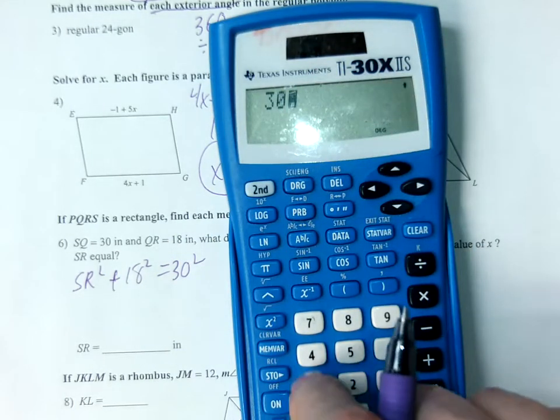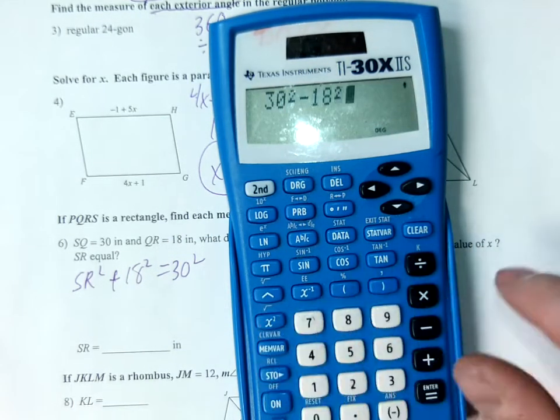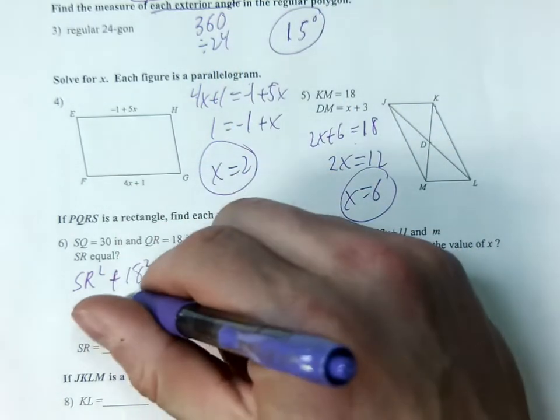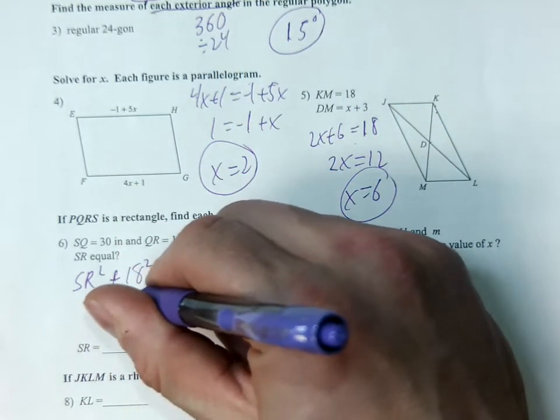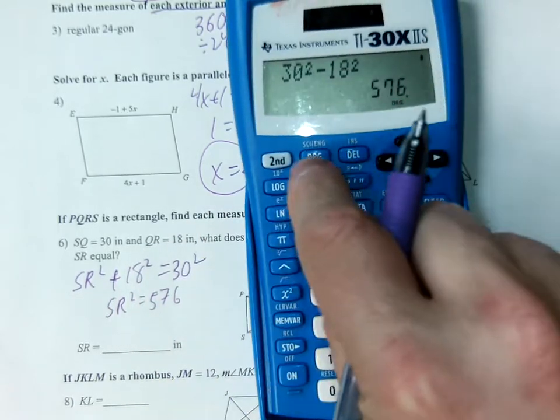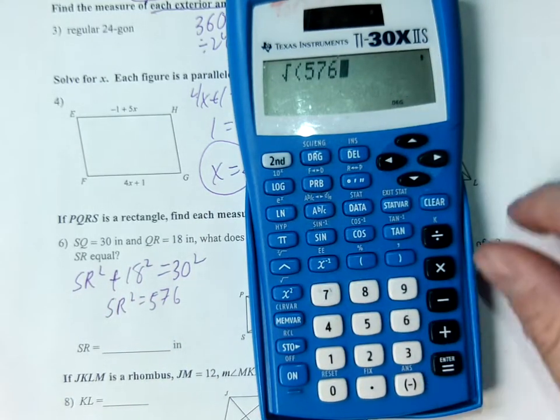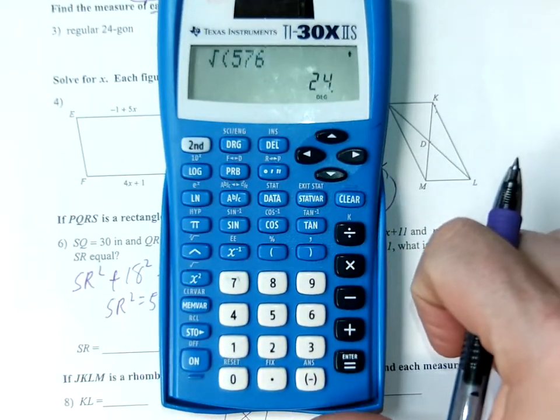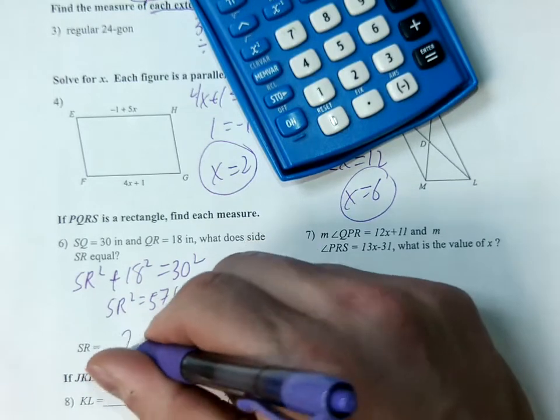So I'll take 30 squared, take away 18 squared. 576. And I want the square root of that number. Square root of 576. If it doesn't root evenly, we're going to round it to the nearest tenth. 24 does root evenly.